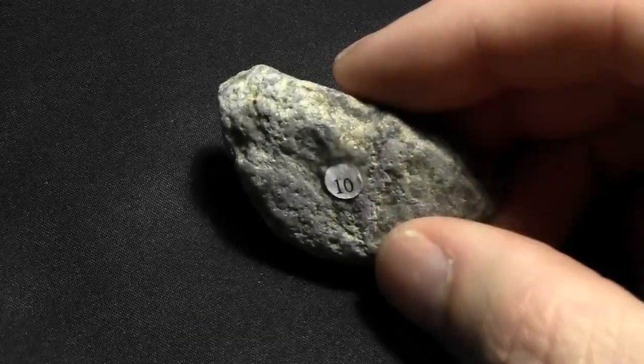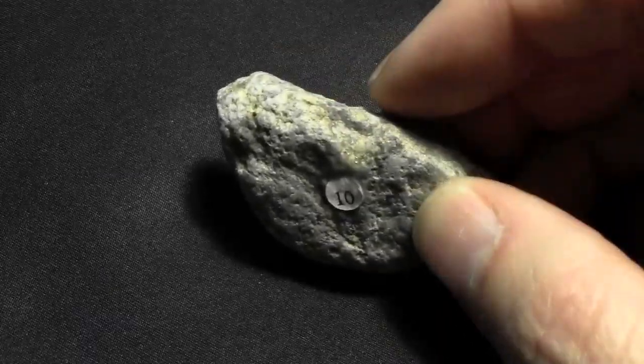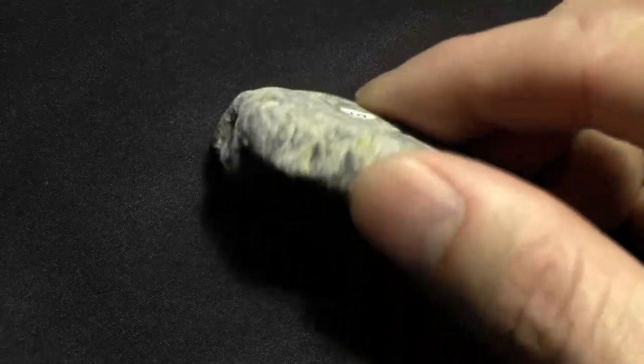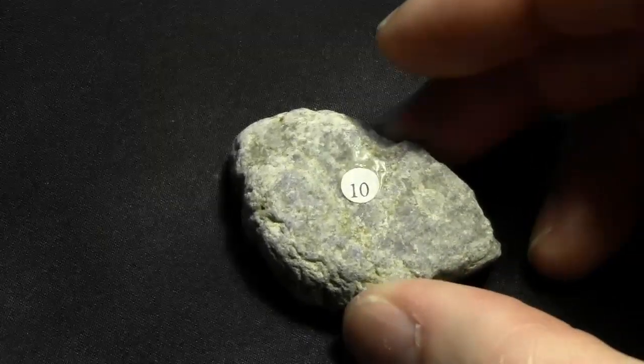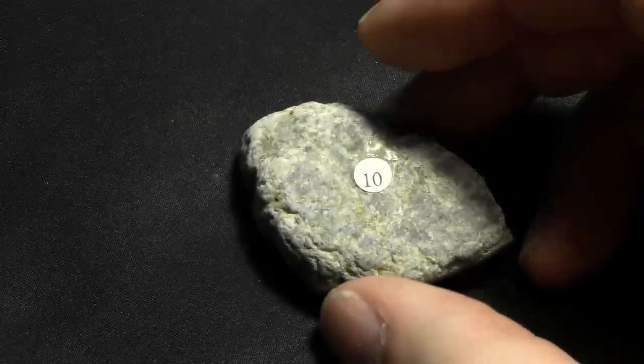It does not feel sandy like we would think sandstone would. And so it wouldn't break down nearly as easily as sandstone. So this is going to contain quite a bit of quartz in it.